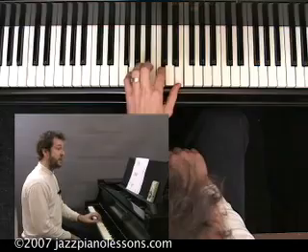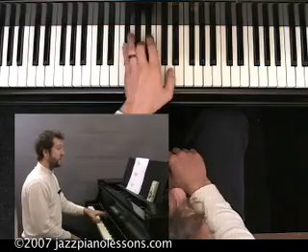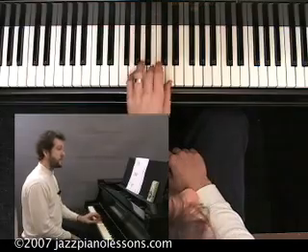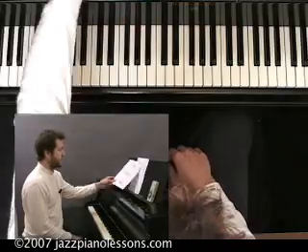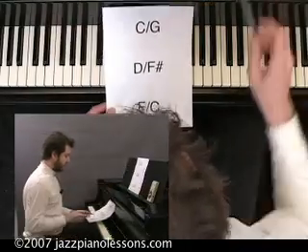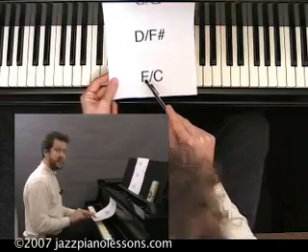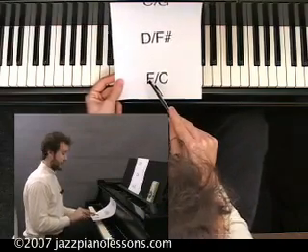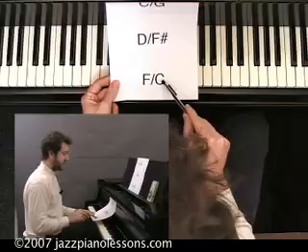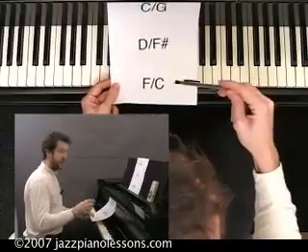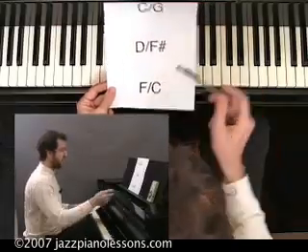C over G, to G, D over F sharp to G. So the letter to the left, in this case F slash C, is the chord, all right? So it's an F chord, and then the letter to the right is what note should be in the bass. So this says F over C.